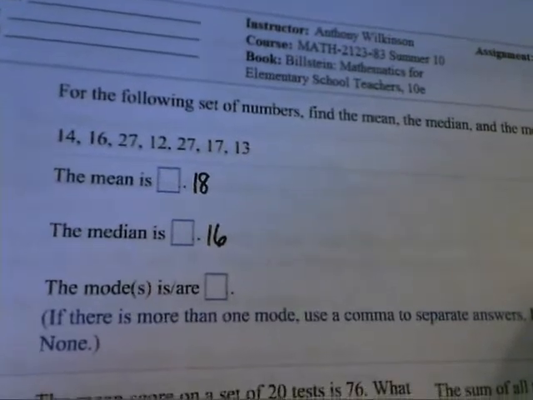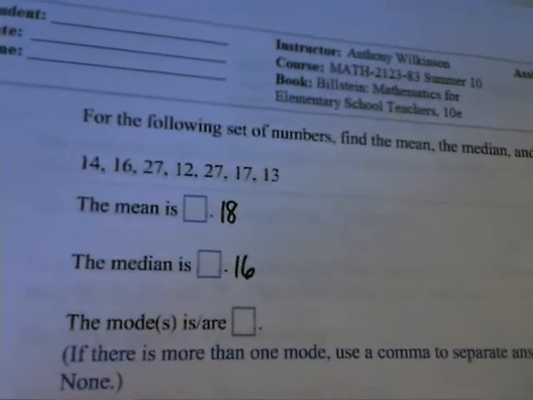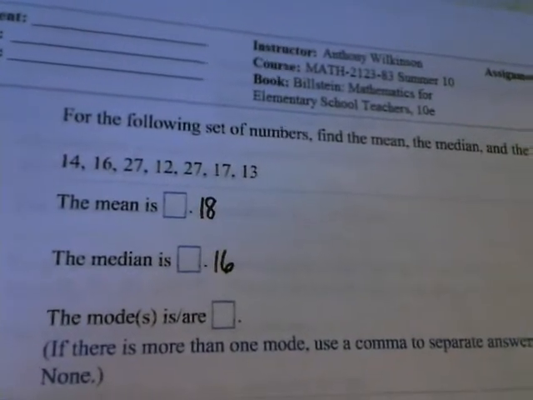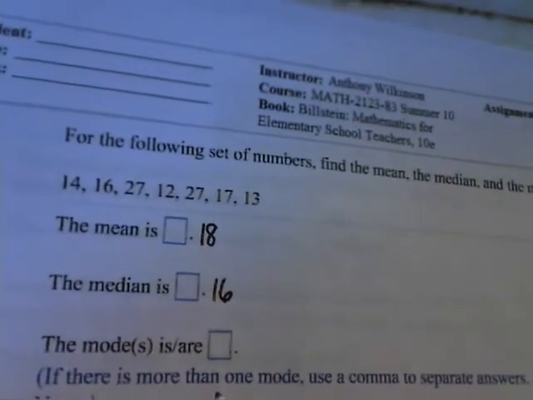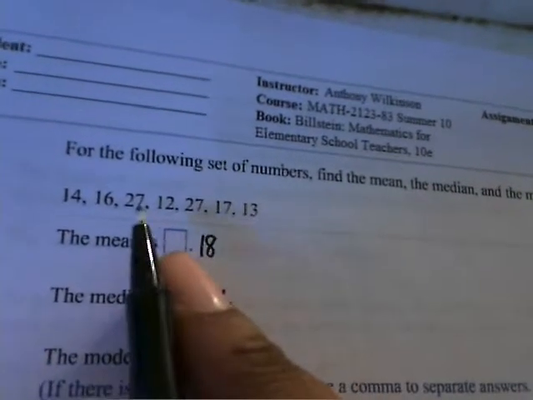And then the last thing is the mode. Now the mode, we're going to have to look at this set of data to find out what numbers occur the most frequent in this set of data. Well, now there may be more than one mode, there may be no mode. But in this case, in this set of problems, there's only one mode.